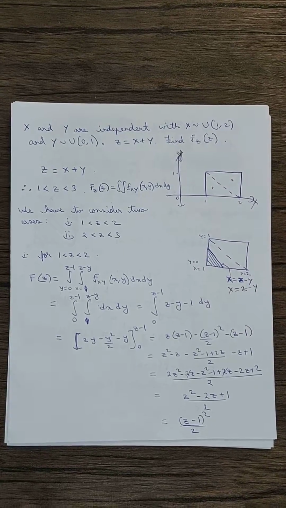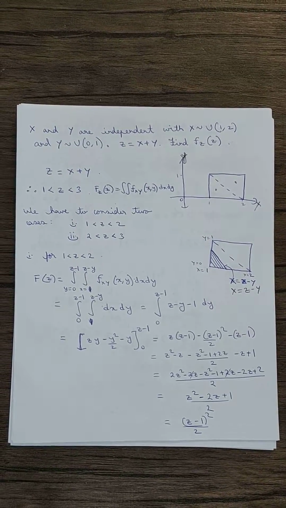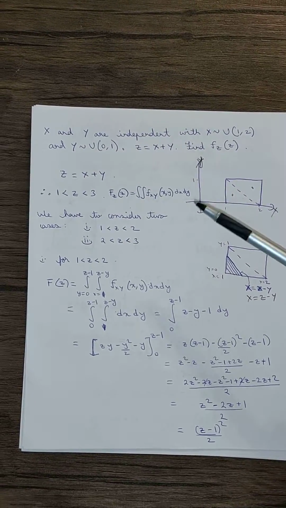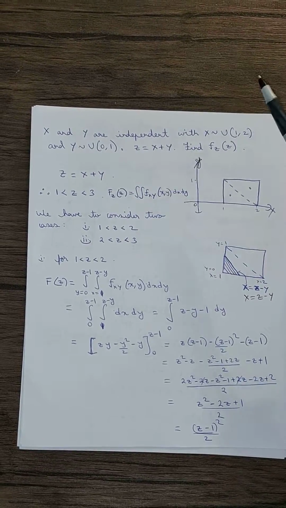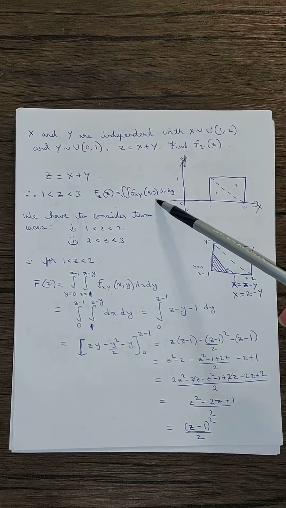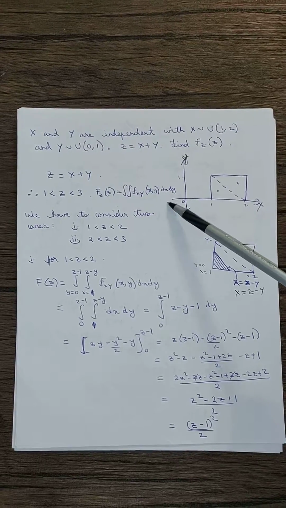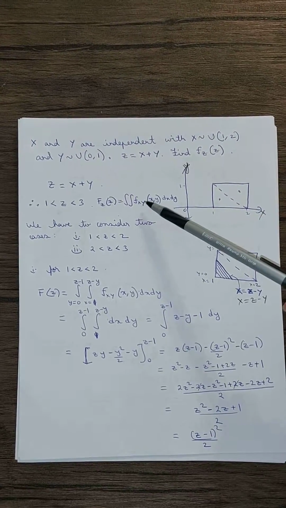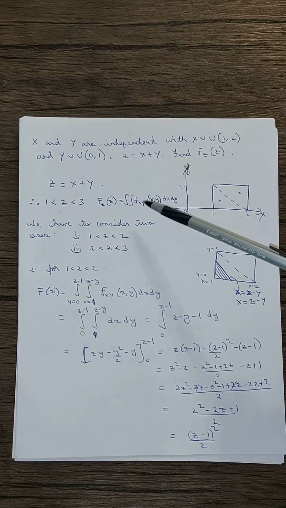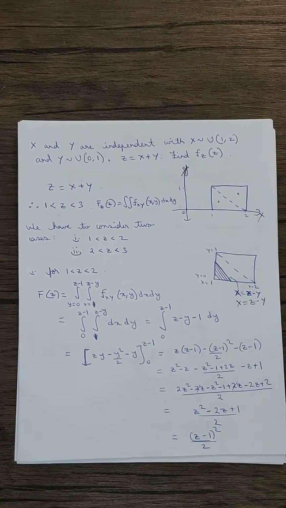For this kind of question where Z is a function of X and Y, we have to first find the CDF of Z, which is usually in the form of the double integral of f_XY(x, y), the joint PDF of X and Y, where the limits of X and Y depend on the question. We have to substitute the correct limits to get the solution.